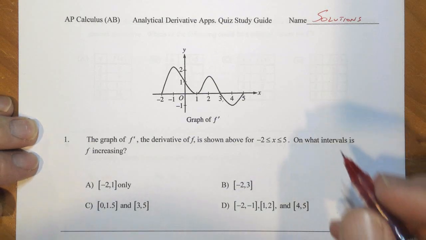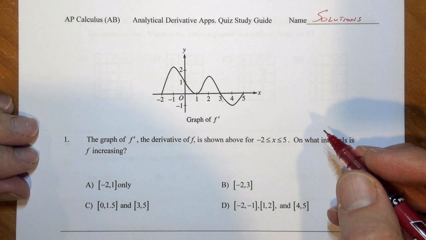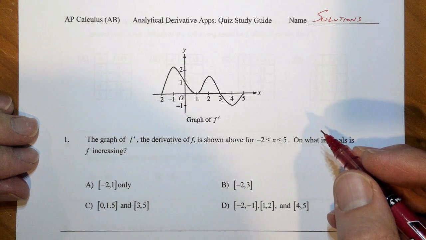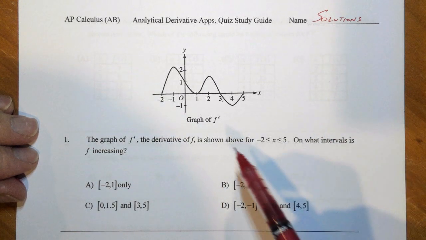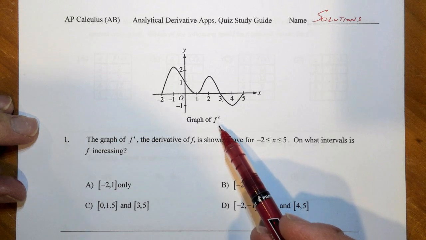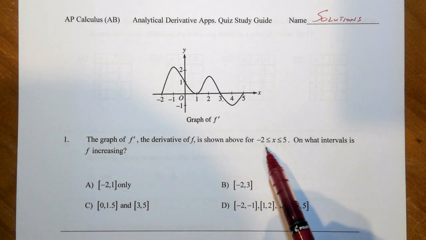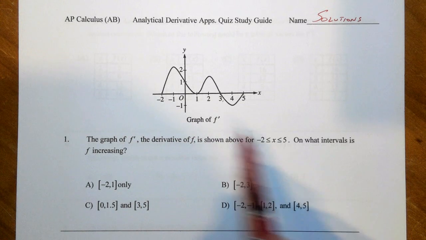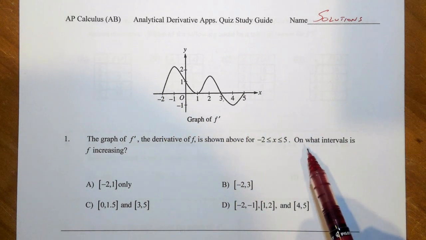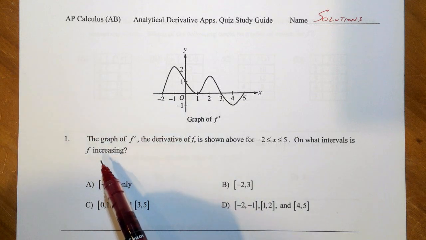Here we have the solutions for the Analytical Applications of the Derivative quiz study guide. With problem number 1, we see the graph of f prime at the top. We're told that this graph is over the domain -2 to 5, -2 all the way to 5. On what intervals is f increasing?